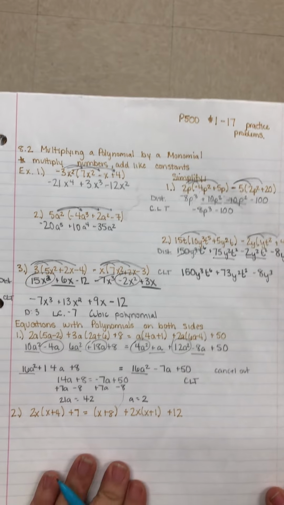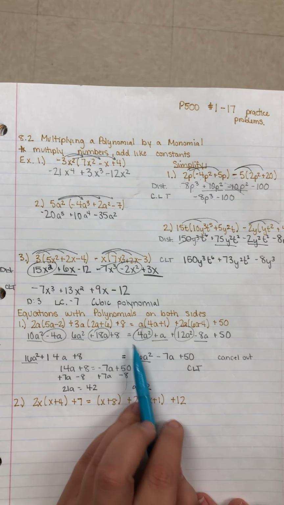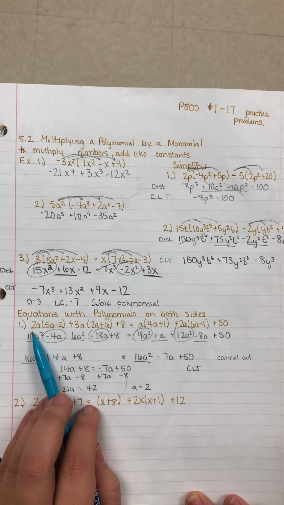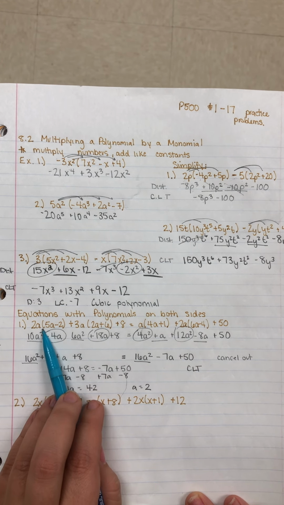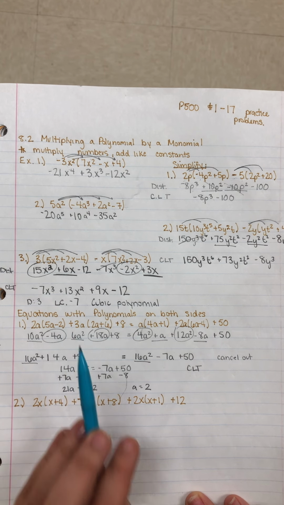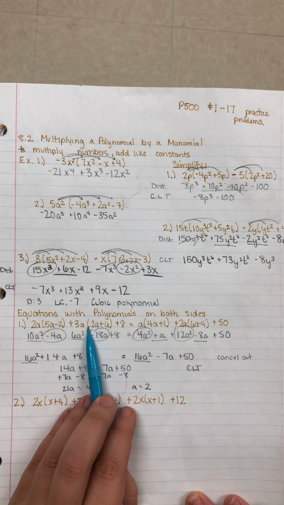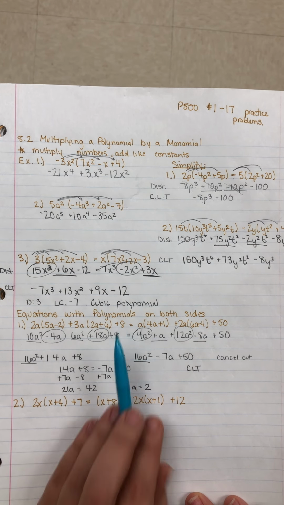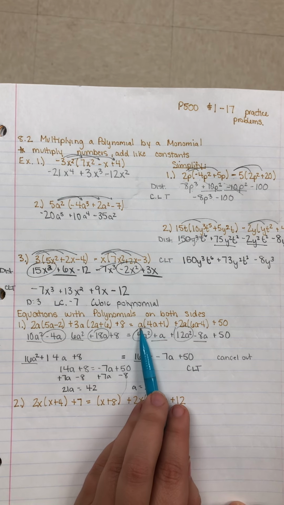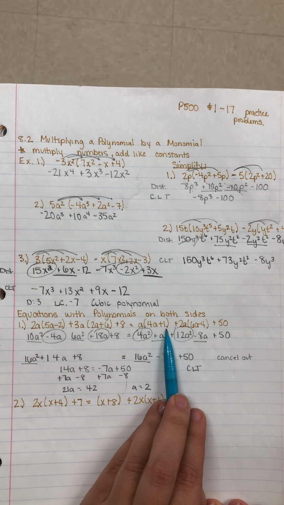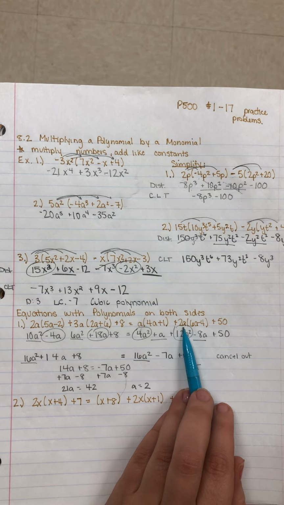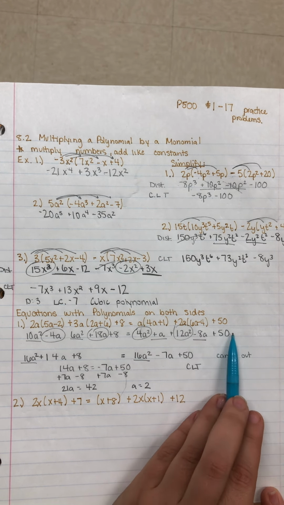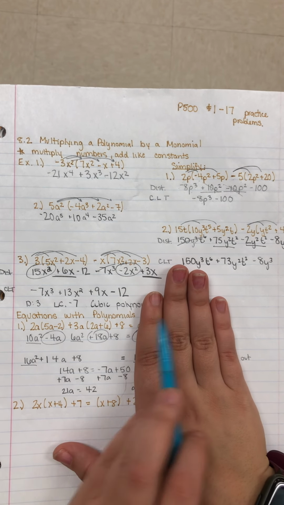Okay, so now we're gonna do the same thing down here. There's just gonna be an equal sign in the middle, which really just means there's an extra step we're gonna have to solve. So here's your original problem: 2a(5a - 2) + 3a(2a + 6) + 8. That's just the left side. Then equals a(4a + 1) + 2a(6a - 4) + 50. So I cover up the right side and only do the left.